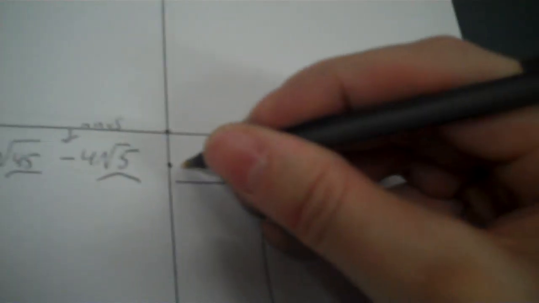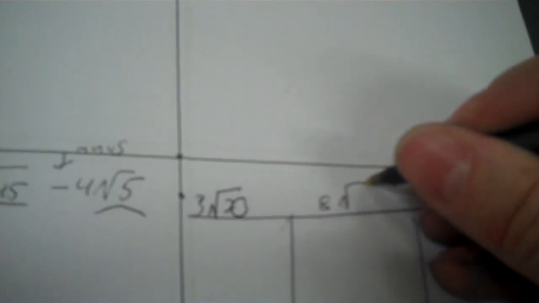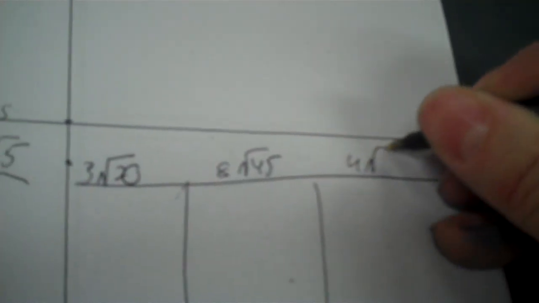Boom. Okay, what happens if they don't match? Use this little table to get them to match. So we got 3 radical 20. These are square roots. 8 radical 45. 4 radical 5. Okay, let's look at 20. 20 divided by 16 doesn't work. Divide by 9 doesn't work. If you divide by 4, it's 5.